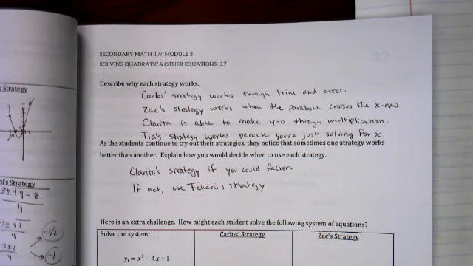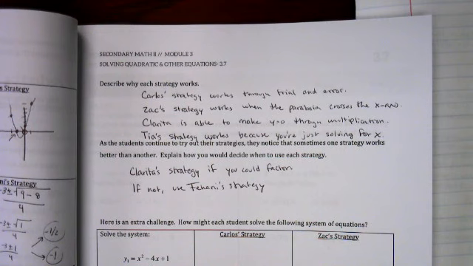Carlos's strategy doesn't always work, right? It only works if the solutions are integers or if they're fractions. And if they're fractions, it's a lot of extra work. And Zach's strategy kind of has similar problems to Carlos's strategy. Zach's strategy, he could graph using other methods. So if Zach graphed using factored form, or if Zach graphed using vertex form, then he would have the strength of those forms already.